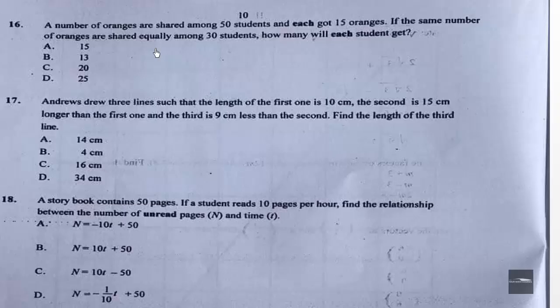Andrews drew 3 lines such that the length of the first one is 10 centimeters, the second is 15 centimeters longer than the first one, and the third is 9 centimeters less than the second. Find the length of the third line. So the first one is 10 centimeters, the second one is 15 centimeters longer, so that will be 25 centimeters.